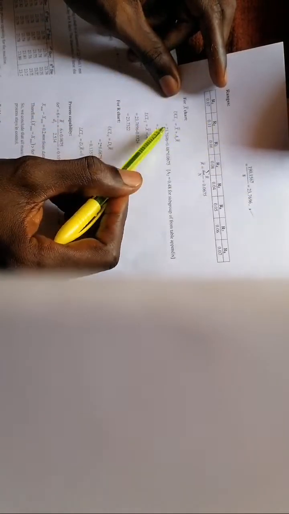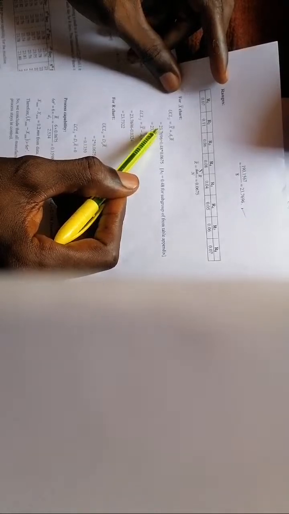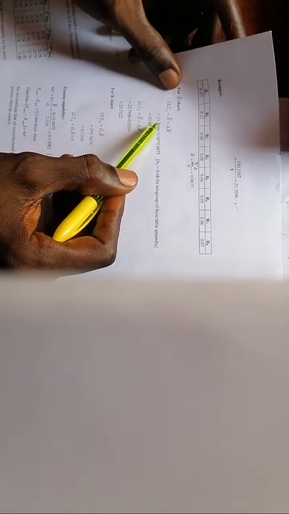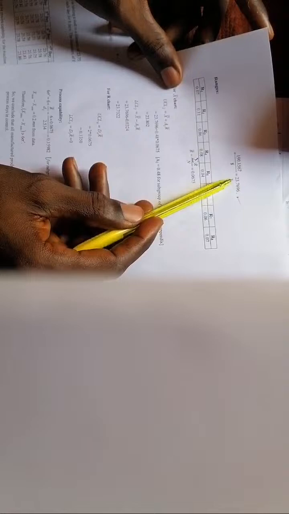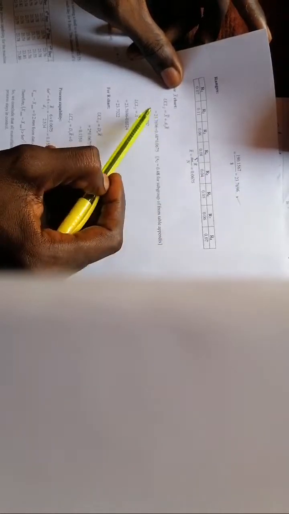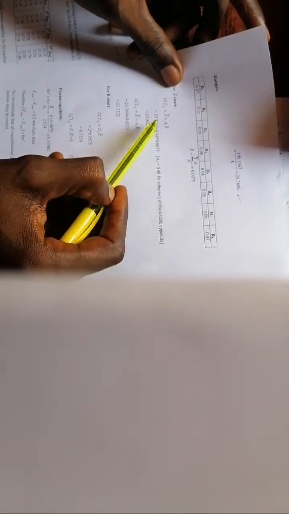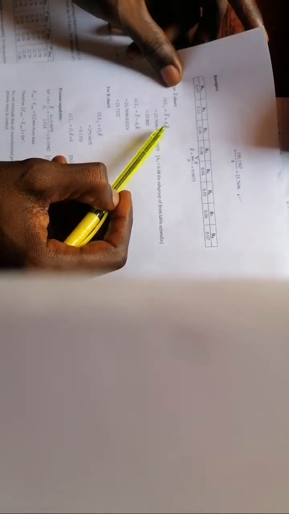We know that when we solve for X bar, our answer is 23.7696. See it here. Then the plus. Now our A2 can be gotten from the table. If you can't get it from the table, we can actually as well get it from the formula.